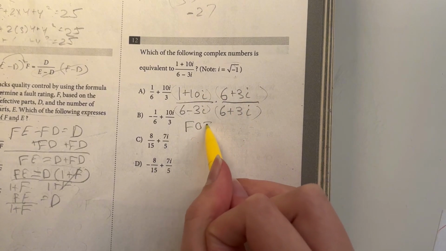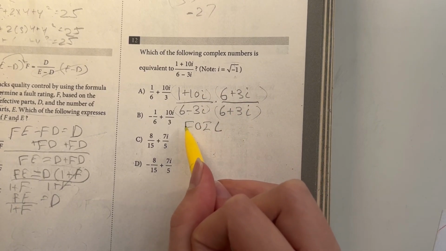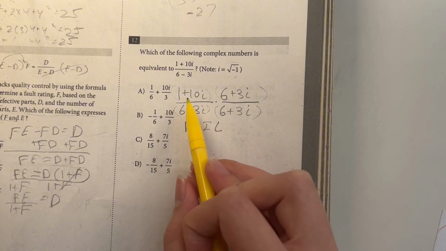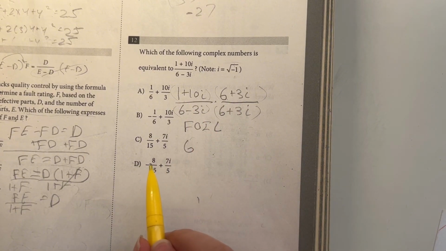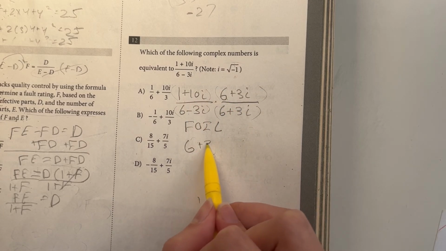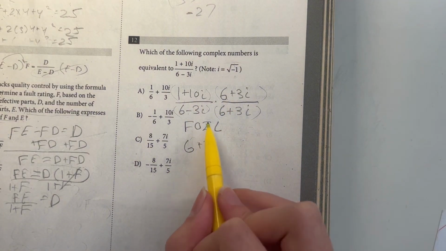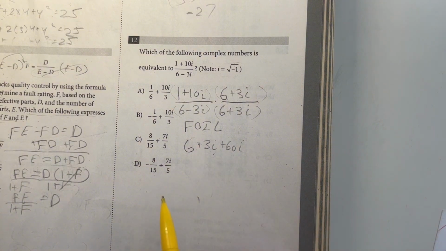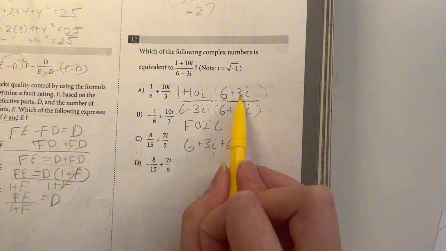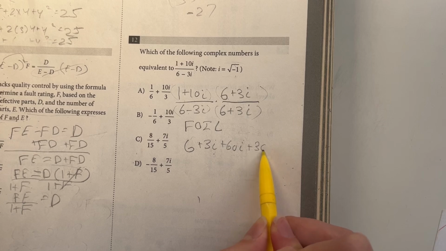FOIL stands for this. F stands for multiplying the first terms. So let's do the numerator first. 1 times 6 is 6. O stands for multiplying the two outer terms. 1 times 3i is positive 3i. I stands for multiplying the two inner terms. 10i times 6 is 60i. And then finally, L stands for multiplying the two last terms. 10i times 3i is positive 30i squared.